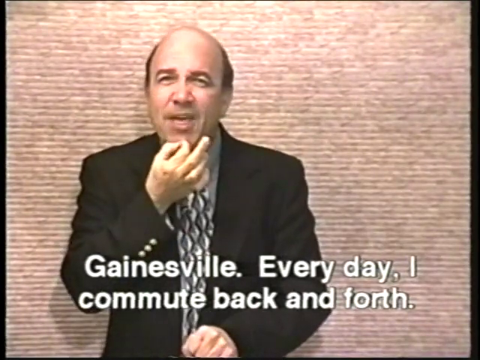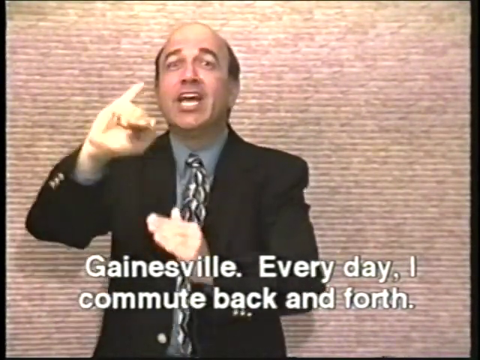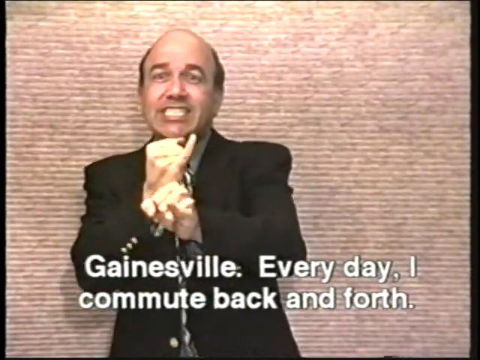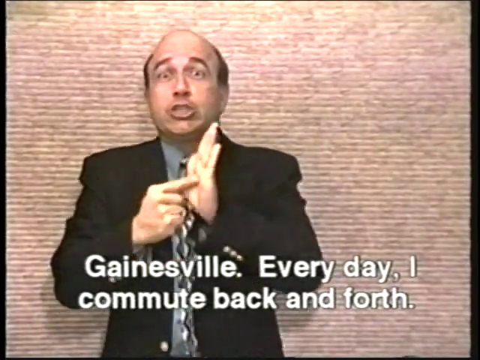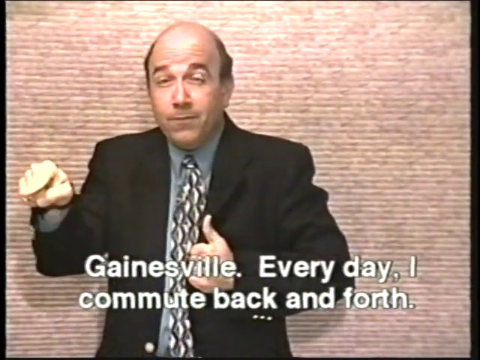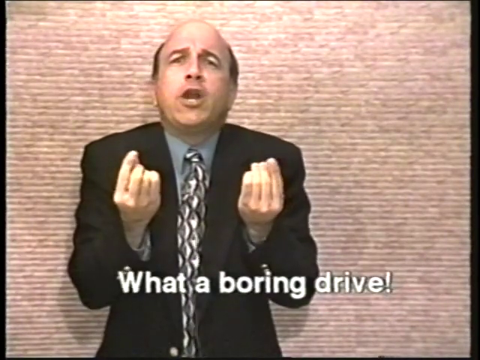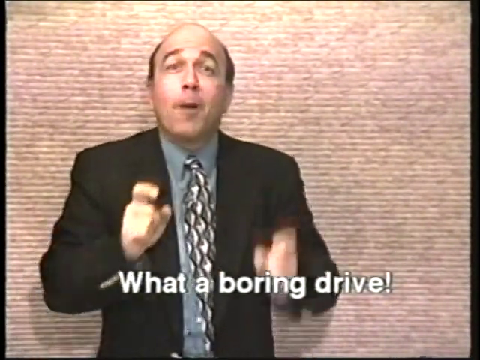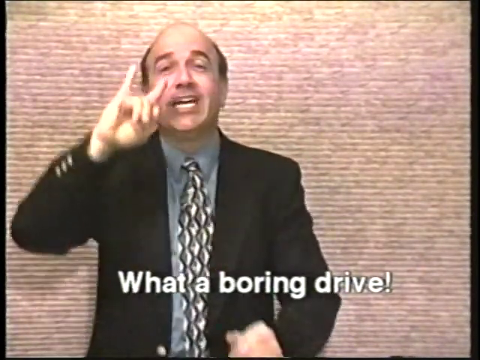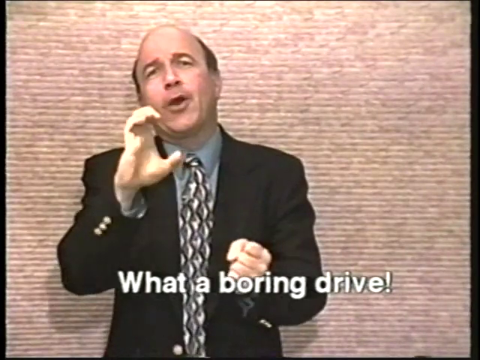So you see how neat that is? First, I show the location of three cities, Jacksonville, St. Augustine, and Gainesville. Then I show that I live there and I work here. Then every day, what do I do? So my basic question shows the boring drive. Here's another classifier.